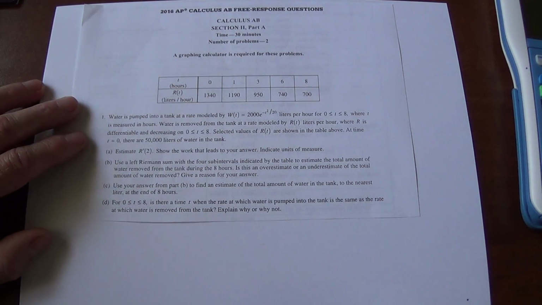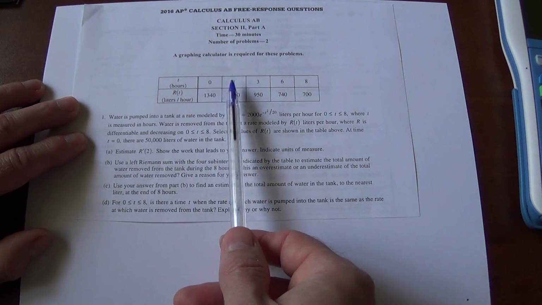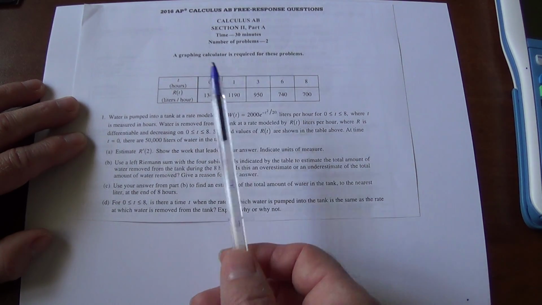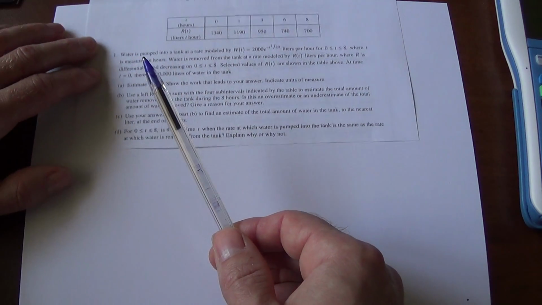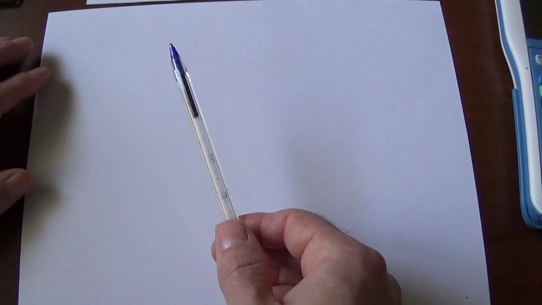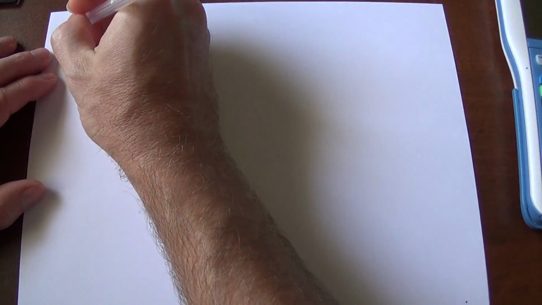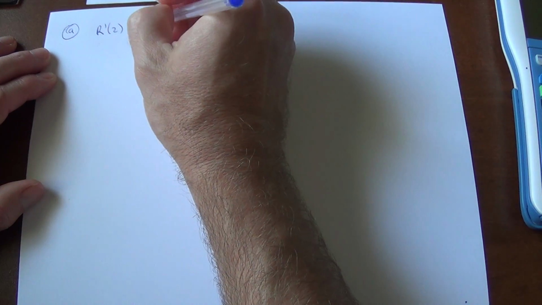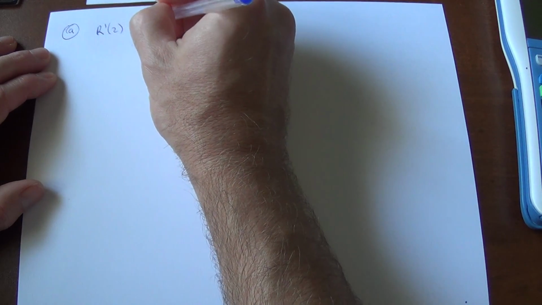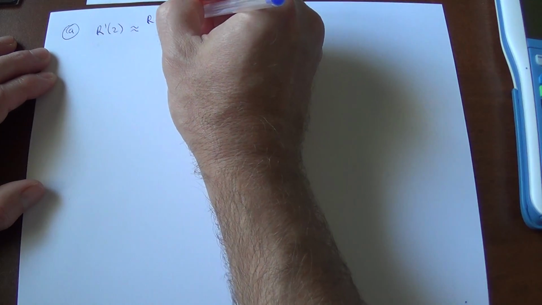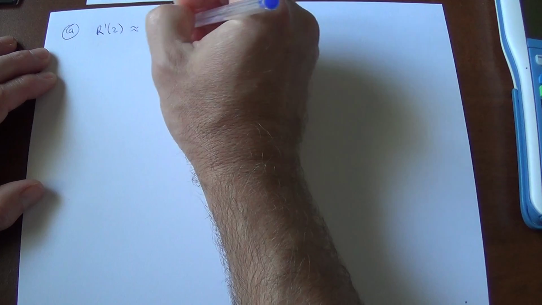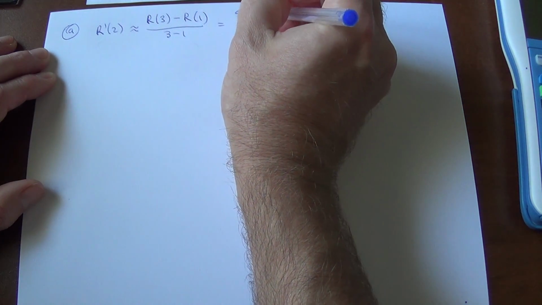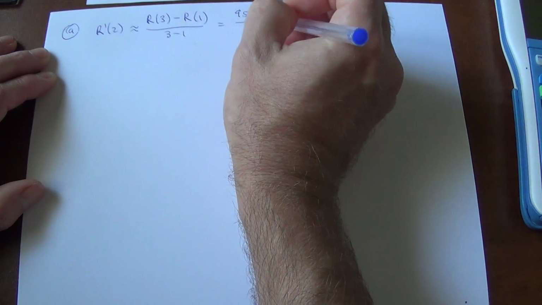Fairly typical question. For r prime of 2, we have the value of r at 1 and the value of r at 3. So all you need to do is approximate that using a difference quotient. So part A, r prime of 2 can be approximated as r of 3 minus r of 1 divided by 3 minus 1, which is 950 minus 1190 divided by 2.